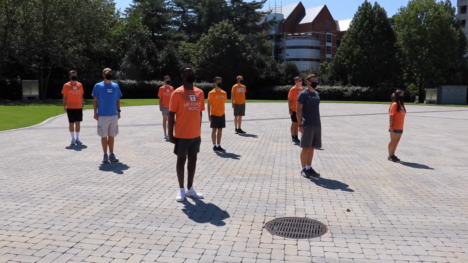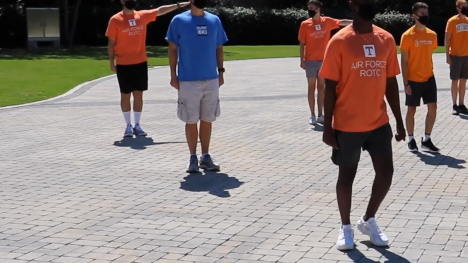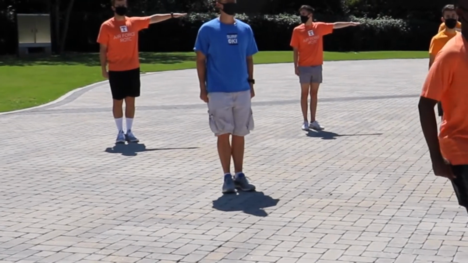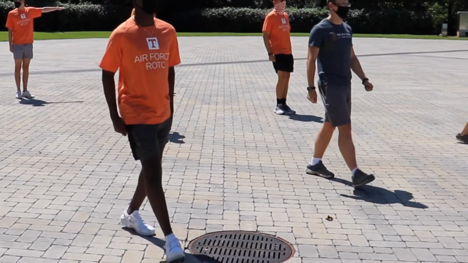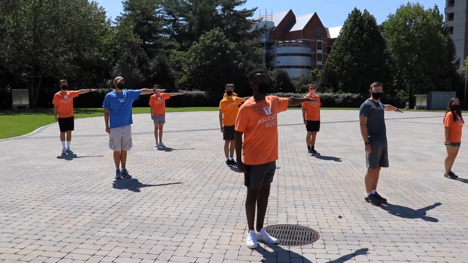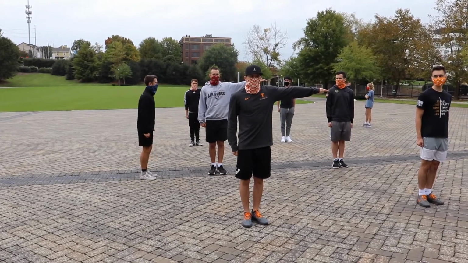On the command march, the third element stands fast. The second element takes one step with the left foot, halts, and automatically executes a dress right dress. The first element takes 2 steps with the left foot, halts, and automatically executes a dress right dress. The flight commander then goes to align the flights.